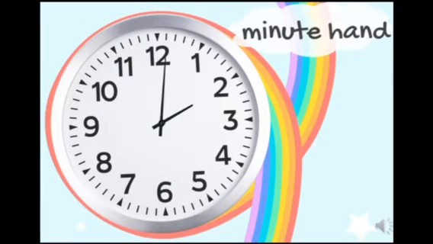1 minute, 2 minutes, 3 minutes, 4 minutes, 5 minutes. Each of these increments is counted by 5. Skip count by 5. There are 5 minutes between each of these numbers, so when the long hand is at 1, it is 5 minutes.